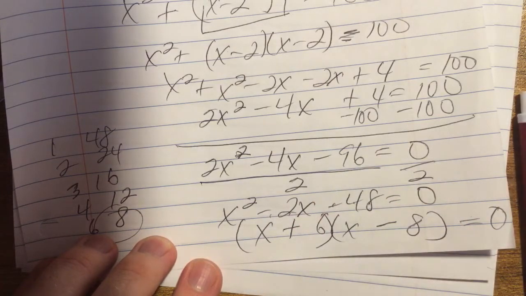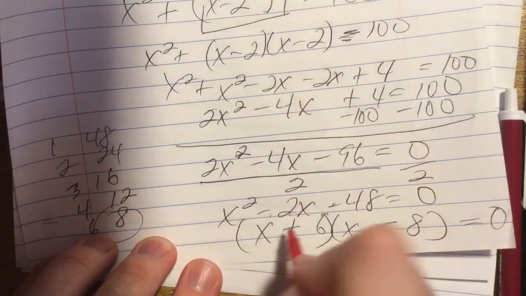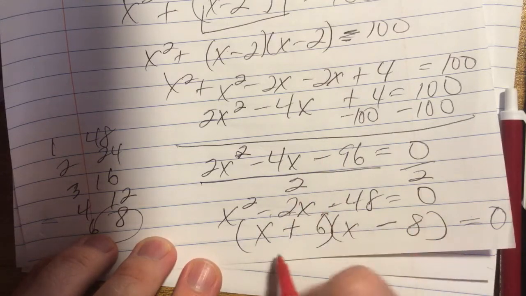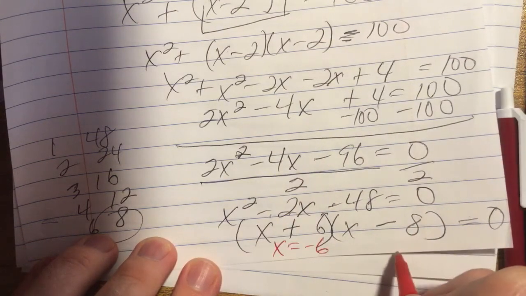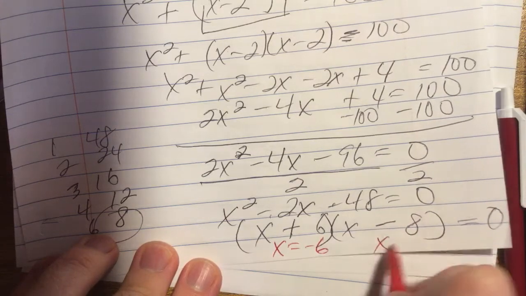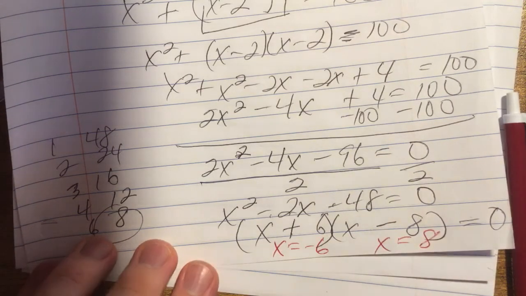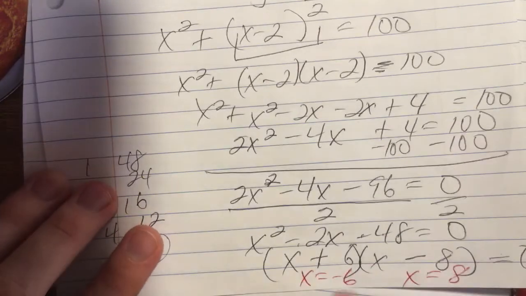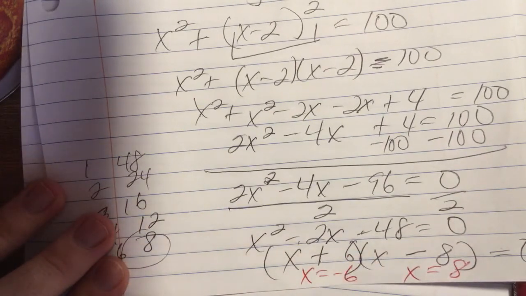So we know that one of the factors is x plus 6. If x plus 6 is a factor, remember x equals negative 6 has to be one of the roots. x minus 8 is the other factor, so x equals 8 is the other root. And we want to also find the y values that correspond with those. So we have x equals negative 6 and x equals 8. We know that y is equal to x minus 2. So I'm going to find the output values.